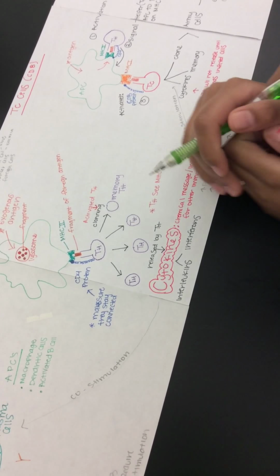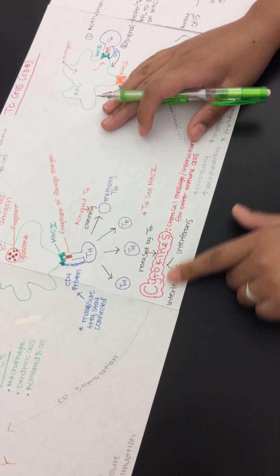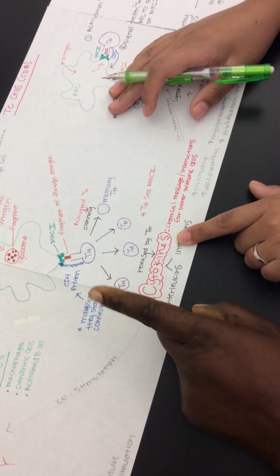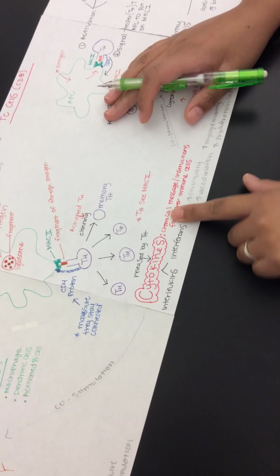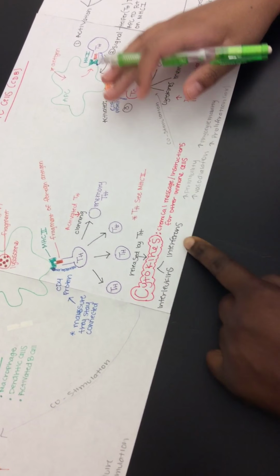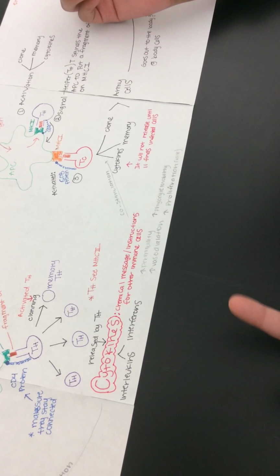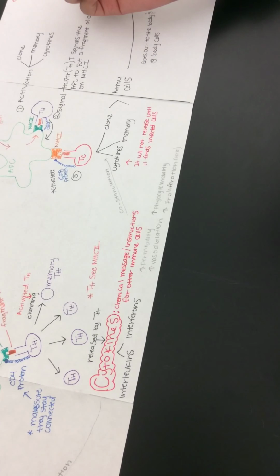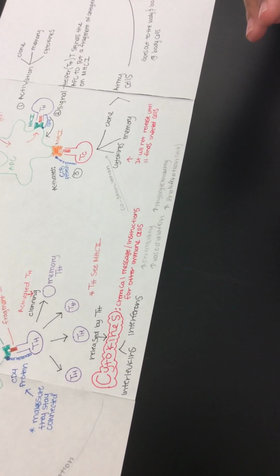So once it's activated, like I said, it's gonna clone, it's gonna make memory, and it's gonna release cytokines. There's two different types of cytokines. These cytokines are chemical messages and they're instructions for other immune cells. So these cytokines are going to increase permeability, vasodilation, phagocyte mobility, and proliferation, which is the rate that they reproduce.